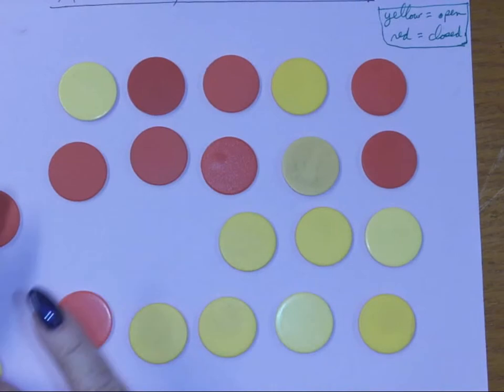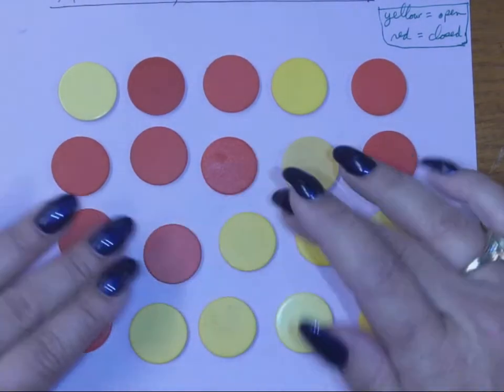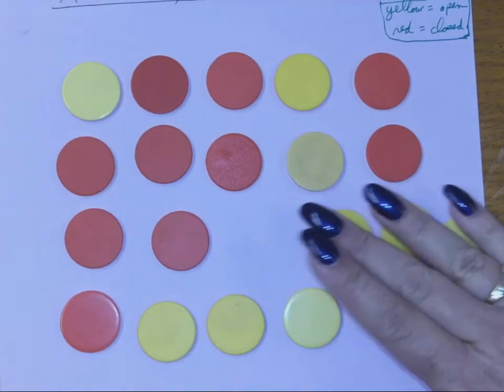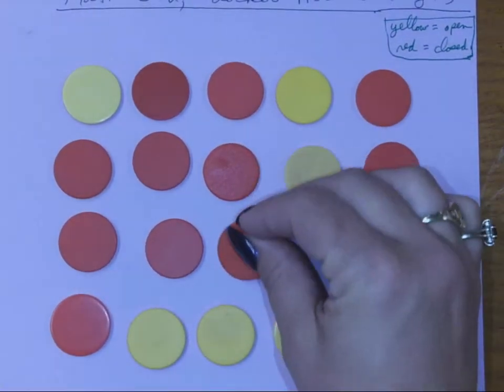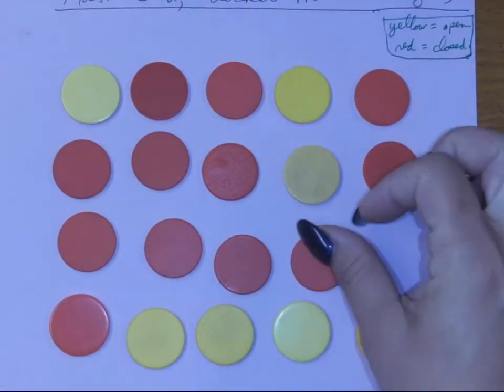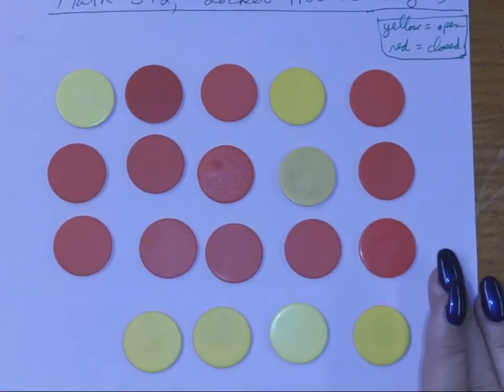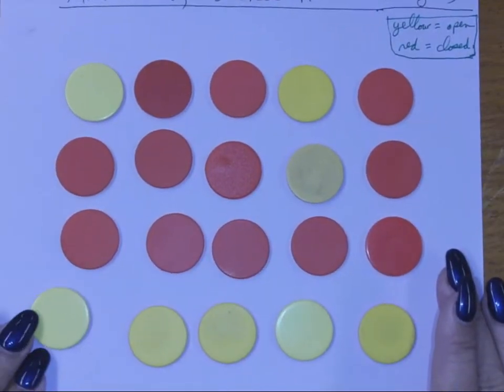These guys are too flat. They don't want to flip over for me. 13's going to flip. 14's going to flip. 15's going to flip. So all of those are going red all of a sudden. That's interesting. 16 was red, so he's going to flip to yellow.